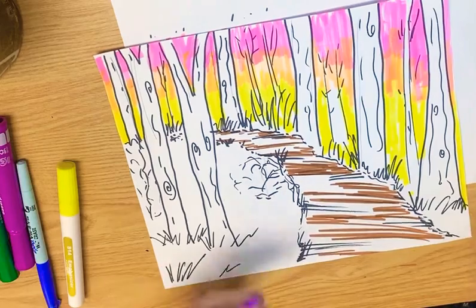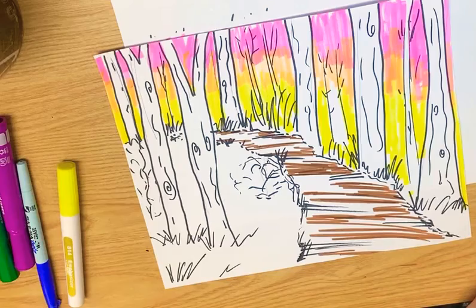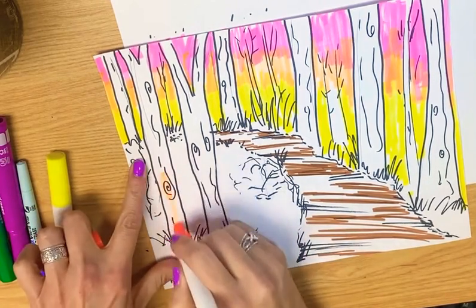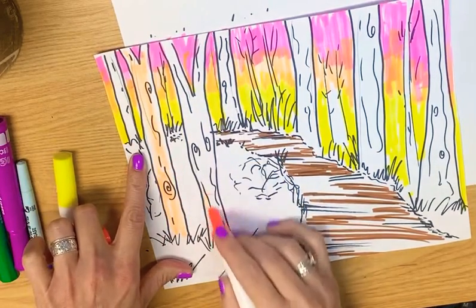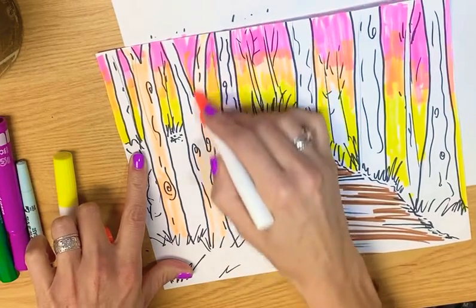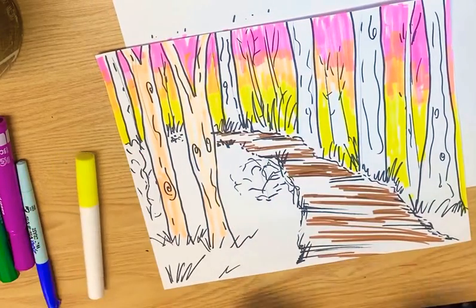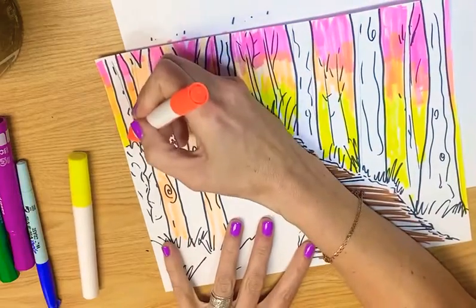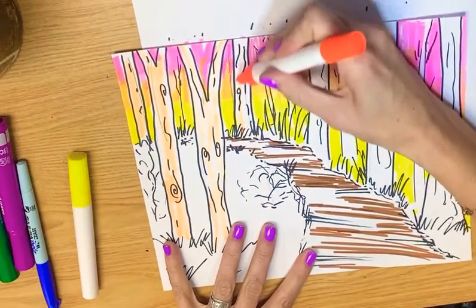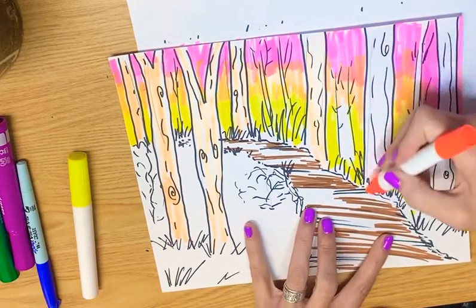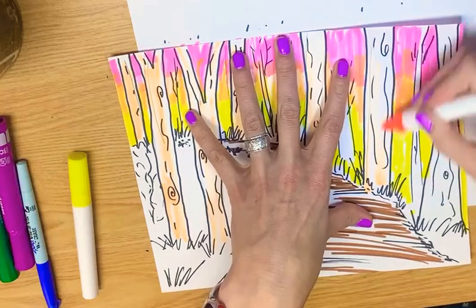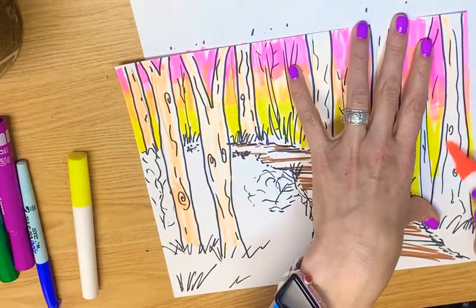Now, I do have a brown, and I could paint my tree trunks brown, but I think I'm going to actually paint them orange first. I think even though I have orange in the sky, I'm gonna go with some orange on these trunks. And I'm not being super thorough to get them completely orange, but you get the idea here. I'm making my tree trunks orange because it's just that time of year when my trunks are orange, I guess, huh?